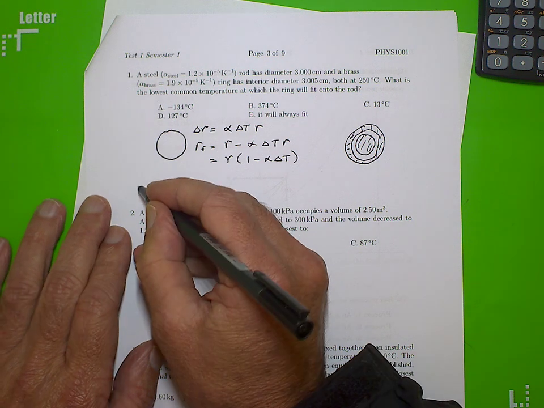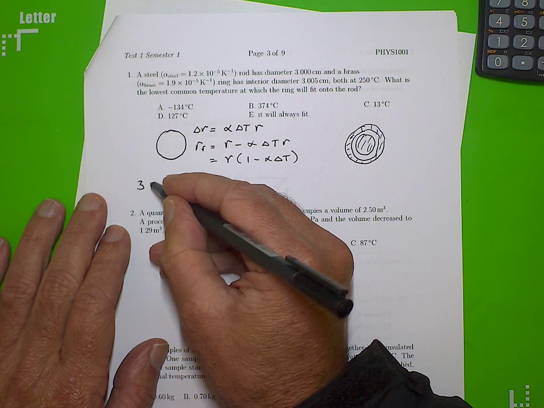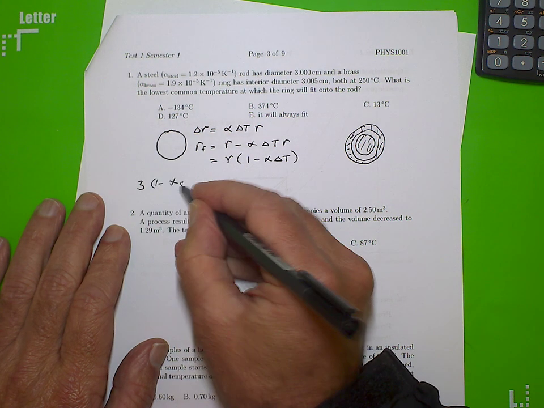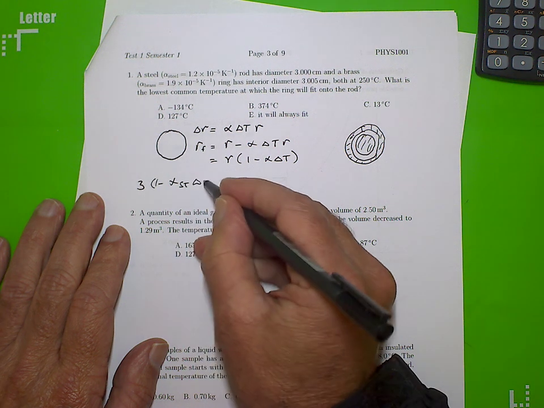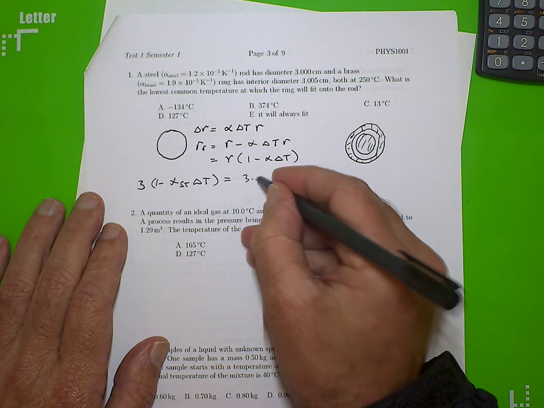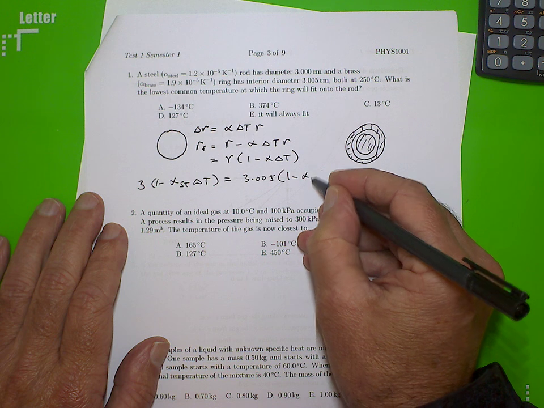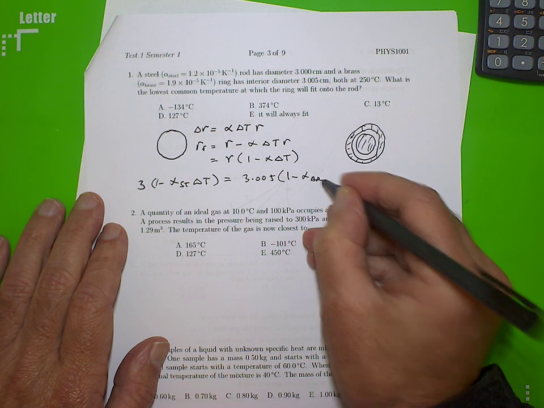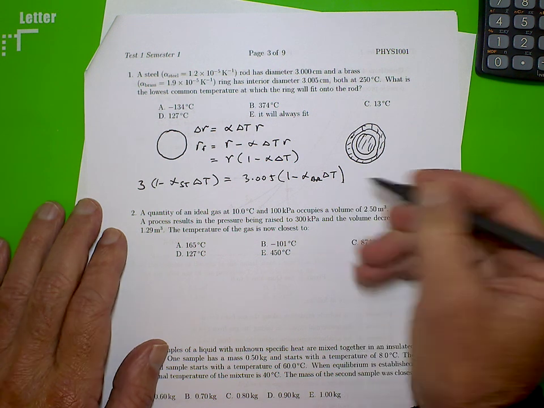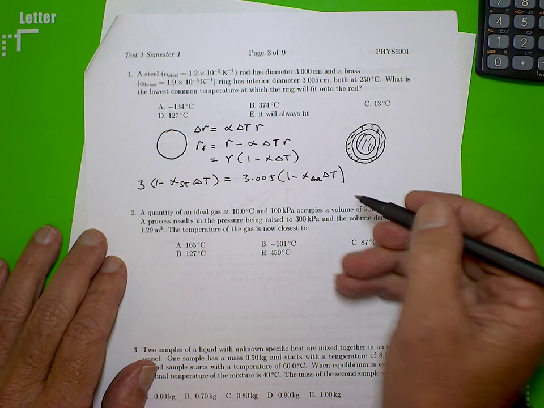So we need, is there a temperature where these two will be equal? So we want 3 centimeters times 1 minus alpha steel delta T is equal to 3.005 times 1 minus alpha brass delta T, and we need to do some rearranging, and let's see if we can do that.